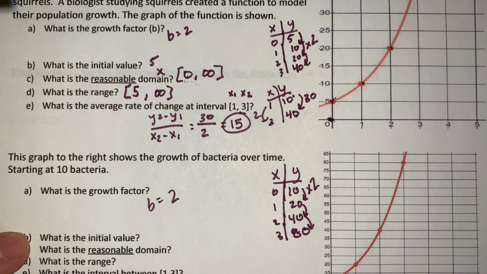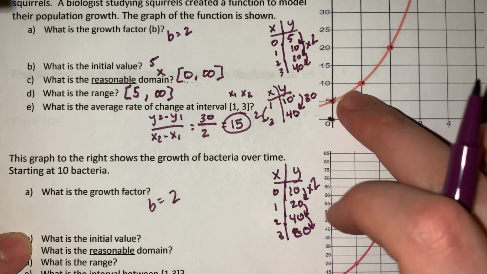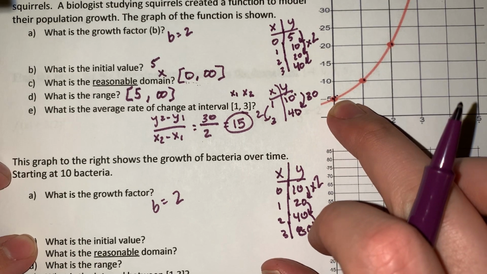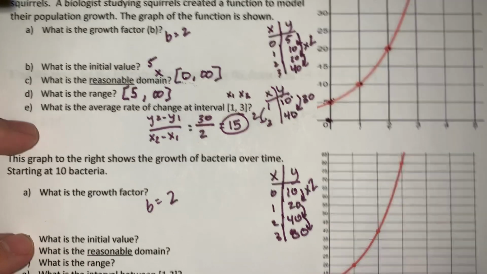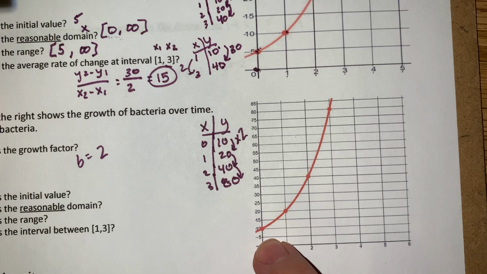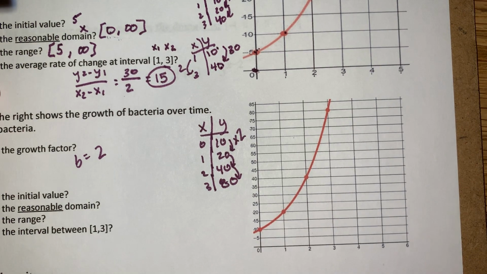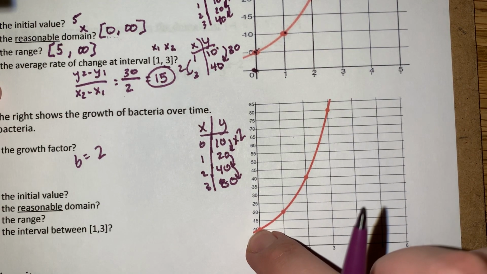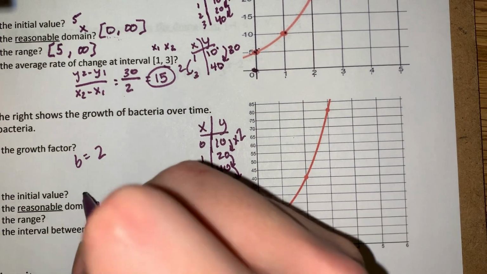What is the initial value? So the difference here is where they start. This one starts at 5. This problem, it starts at, if you can't see that, you should be able to see that. It starts at 10. So my initial value is 10.